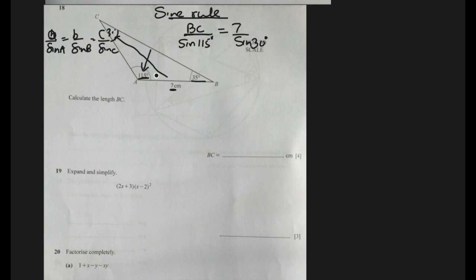And now our job is to find BC, remains here, sine 115 multiplies with 7. So BC equal to 7 sine 115 divided by sine 30. Actually sine 30 is 0.5. That I know. So just we have to do this one. Let me do it with my calculator.